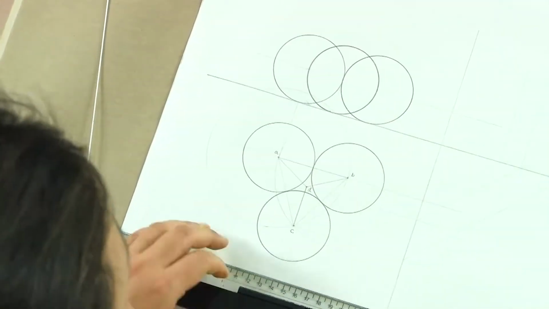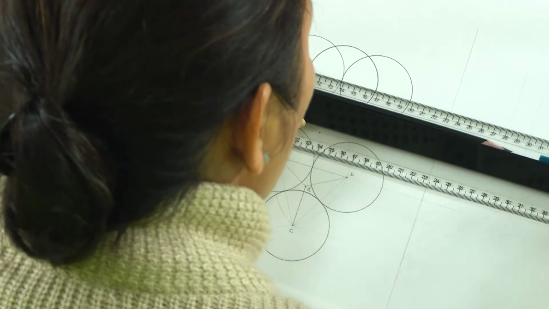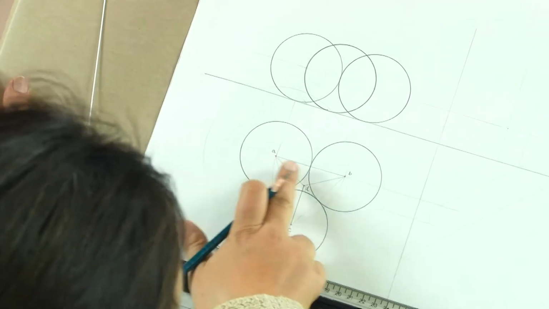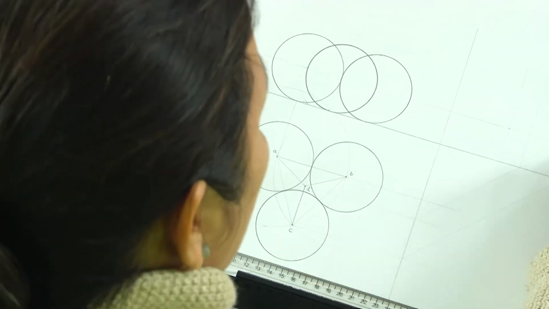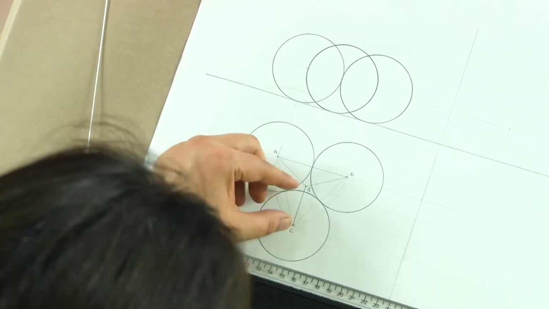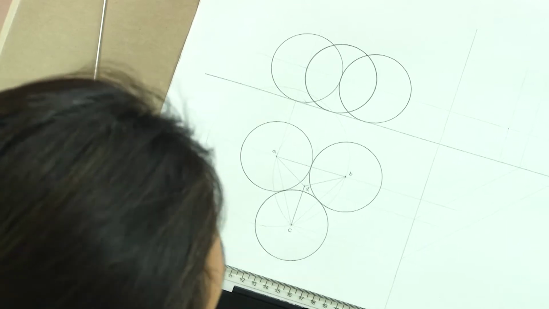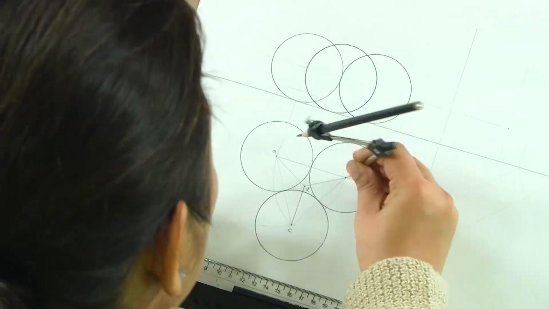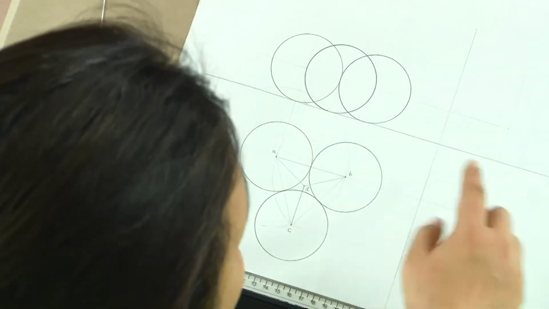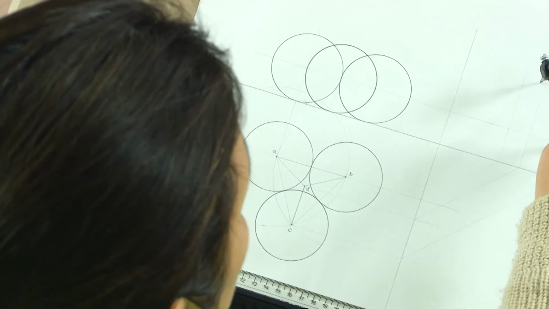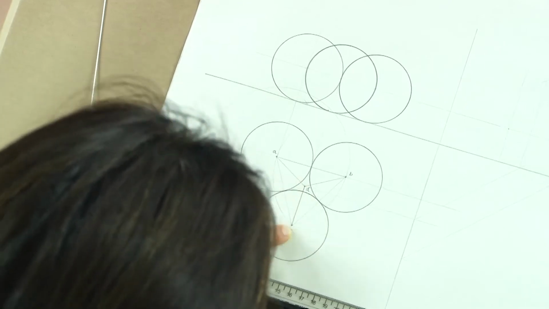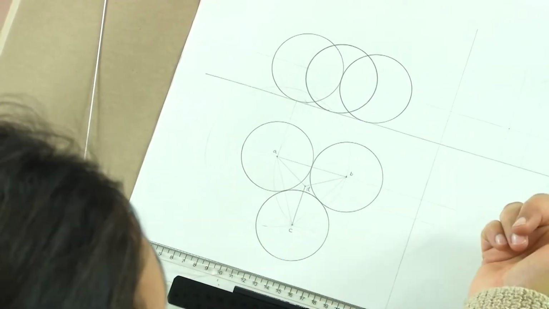So, what we have is that A, B and C are all lying at this point where both the centers A and B will be. This is the point where C will be, and we know the true distance between C and D, which is twice the radius of these two circles. We know that D is lying on this vertical line. We know the distance between C and D, because this line CD is parallel to the side plane.